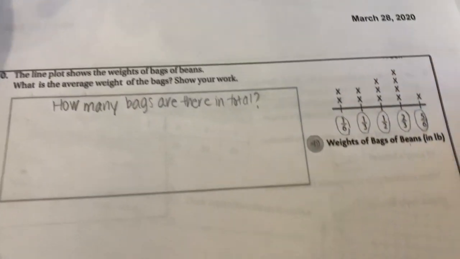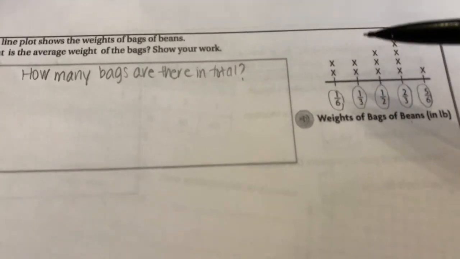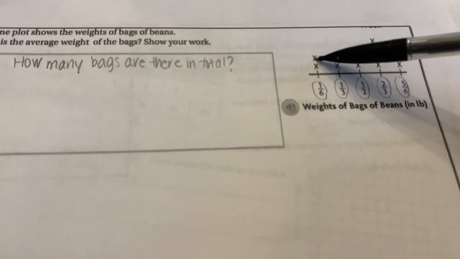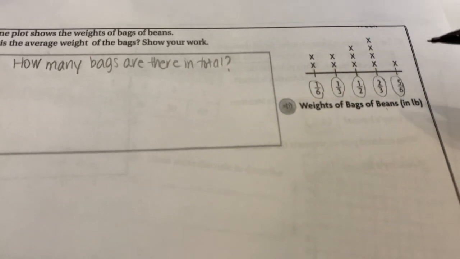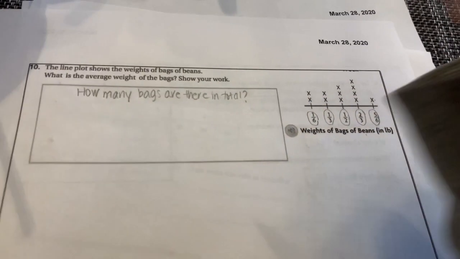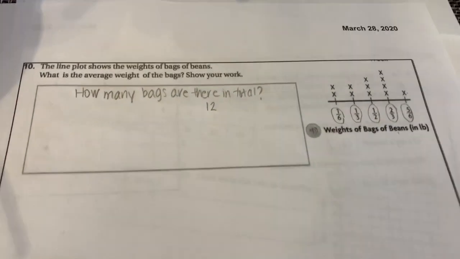So let's figure it out. All you have to do to figure out how many bags there are all together is just count. So there's 2 here, 2 and 2 is 4, then 3 more is 7, then 4 more is 11, and 1 more is 12. So there's 12. All you have to do is just count those X's.